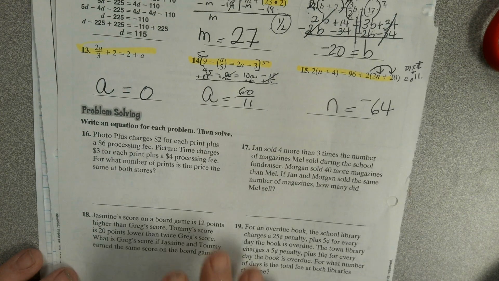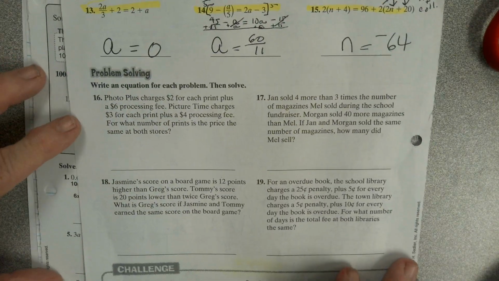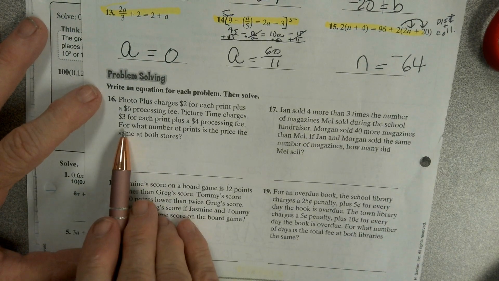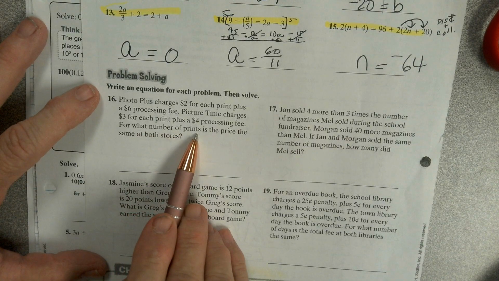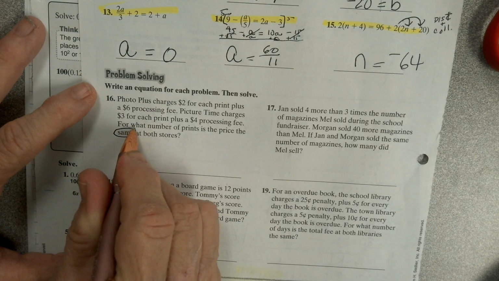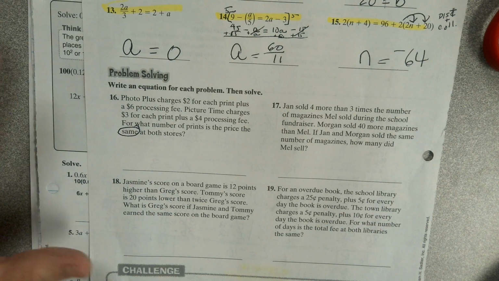All right, so go back to our assignment 19. We're looking at, again, this assignment. We're going back to some of the word problems. So I'm going to go to the question. It says, for what number of prints is the price the same at both stores? What does that mean when they're the same? Equal. They're equal. So I have a feeling whatever they tell me, I'm going to be making them equal on both sides.